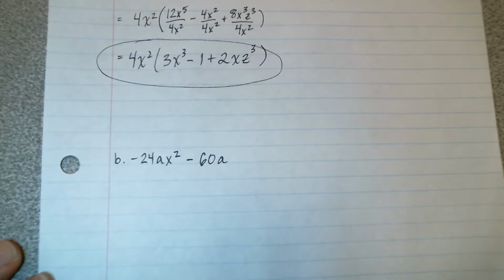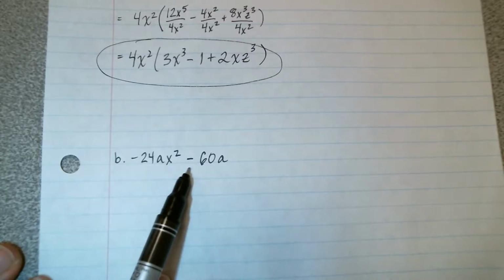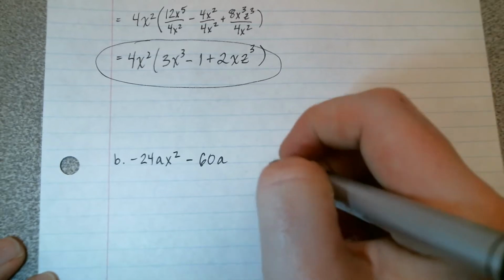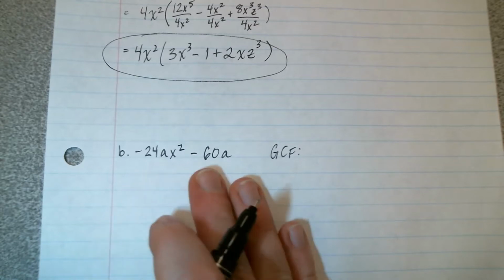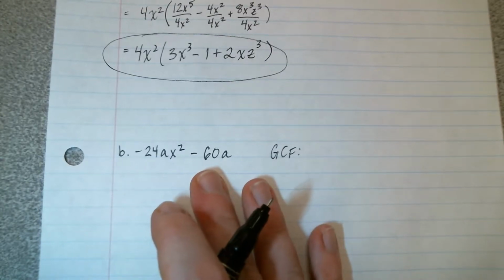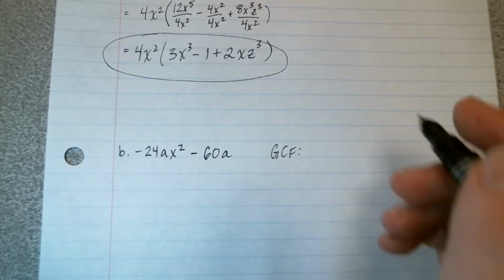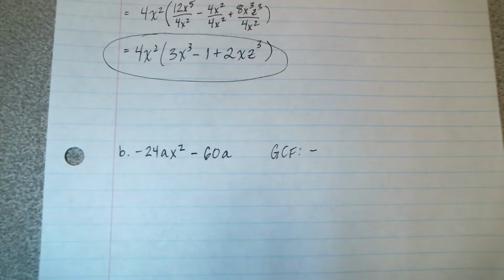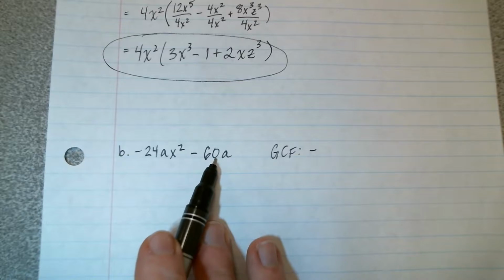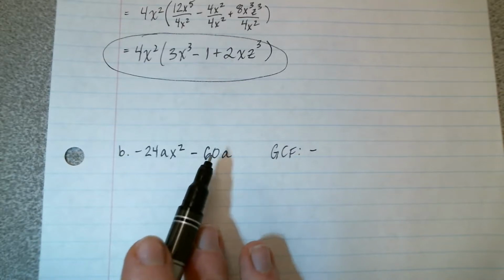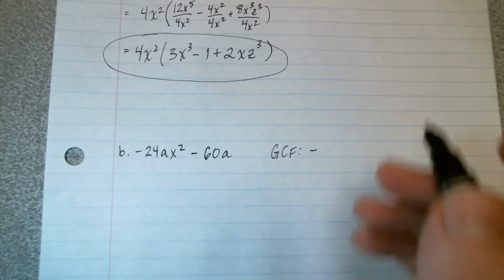In the second polynomial, I have two terms, negative 24a x squared minus 60a. So again, I want to identify the greatest common factor of all the terms in this polynomial, just these two right here. So first, notice that both terms are negative. So the greatest common factor is going to be negative. I need to find the largest number that divides into 24 and 60 evenly. And I know 12 divides evenly into both of these, and I think that's the largest one.